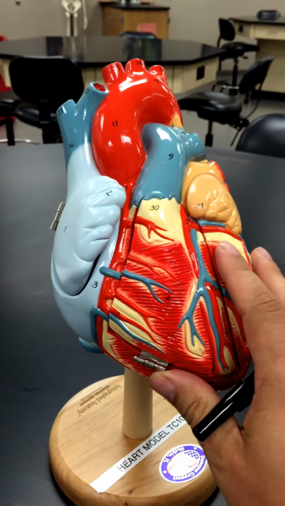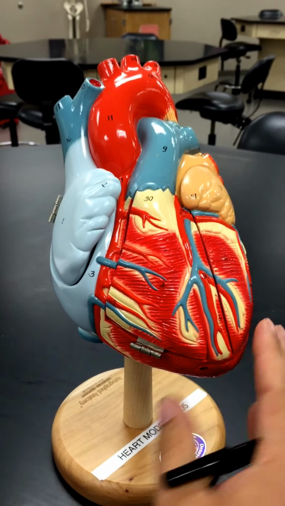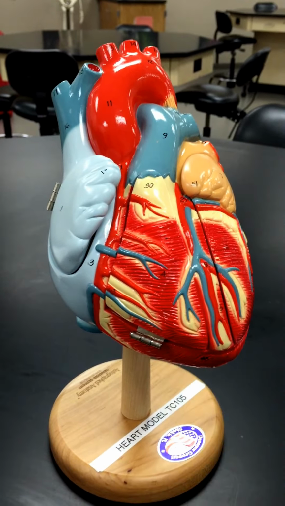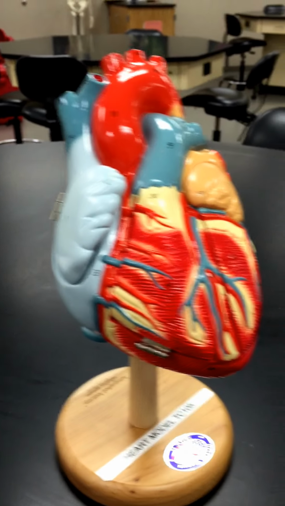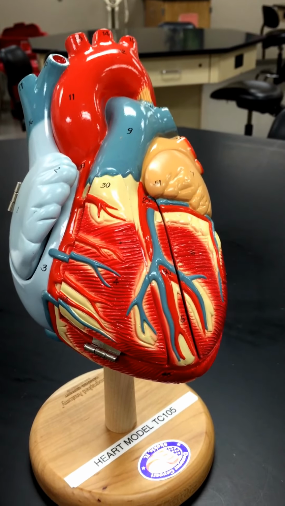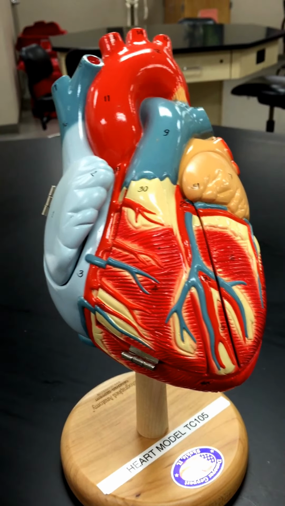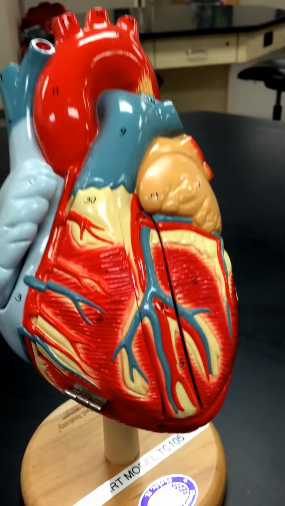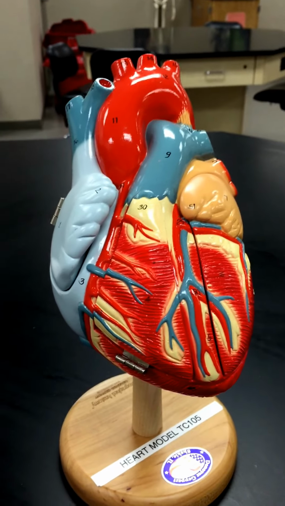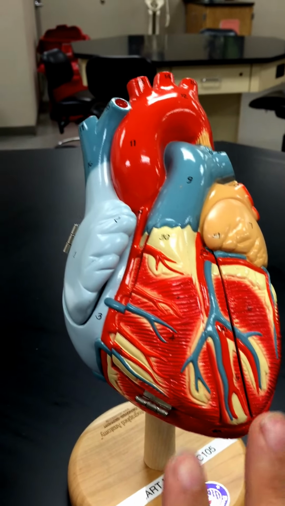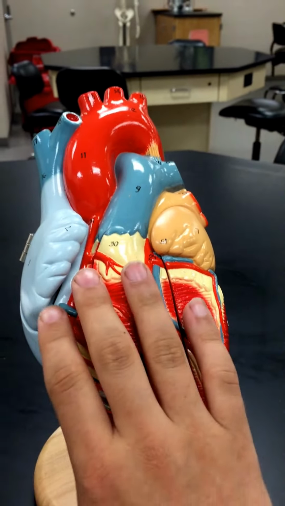So looking at this heart, some of the aspects that we see: the apex down here where it narrows on the bottom. Anything that's red on this model you can assume is typically going to be an artery, and the blue ones are going to be veins. And that holds true except for the exception here of the pulmonary artery and the vein. So starting with just some of the basics here on the heart, we have the chambers.